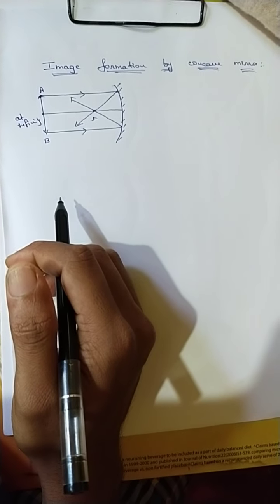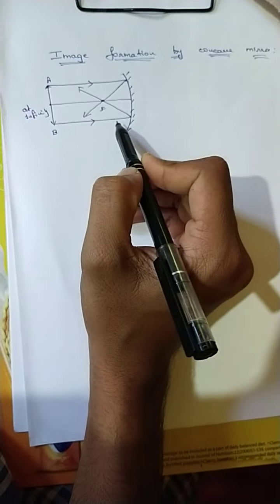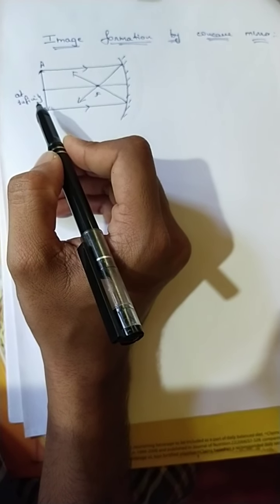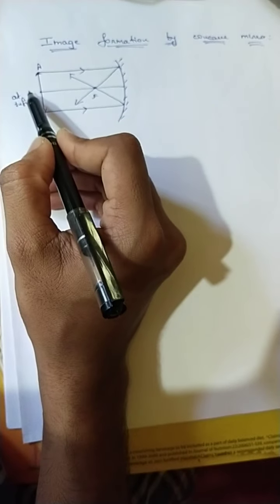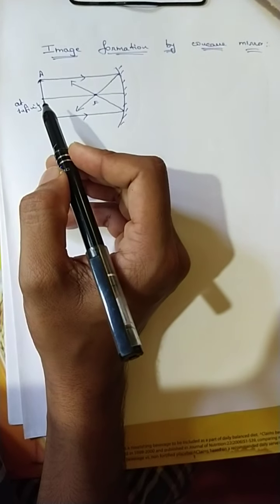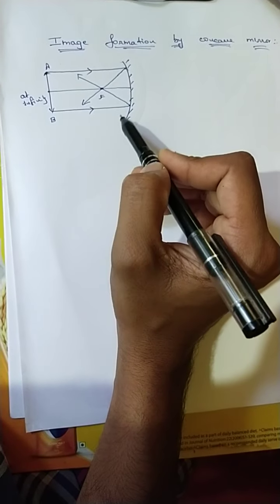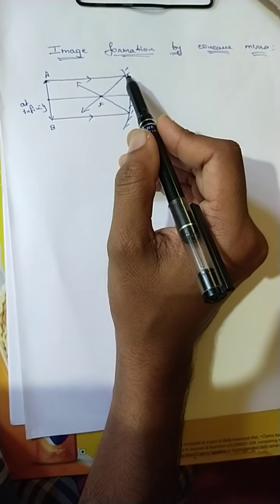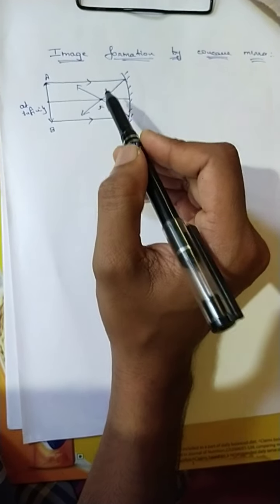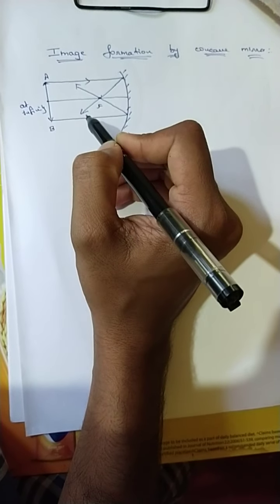In the previous diagram I explained with only a single ray, but here I am taking two rays and the object is placed at different distances. Here I am taking the distance as infinity. We don't know the particular distance; the object is placed at infinity. The rays from the object fall on the reflecting surface, and the incident ray is reflected, and the reflected ray passes through the principal focus. It is the principal focus point, the rays pass through it.